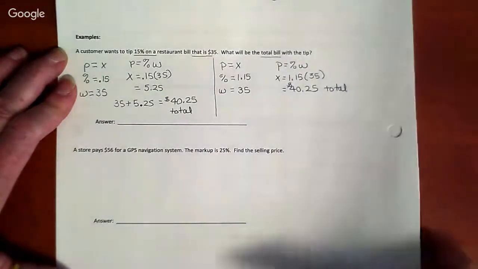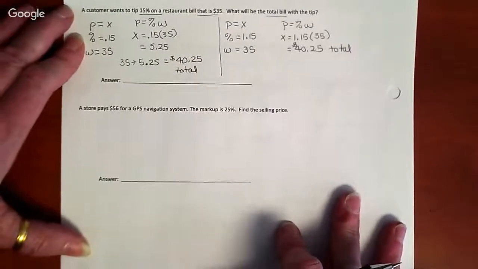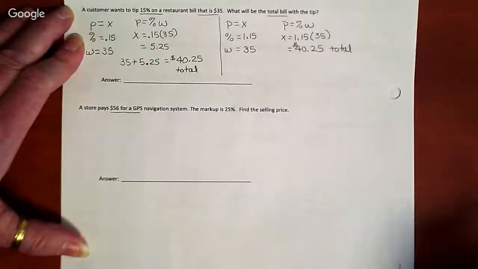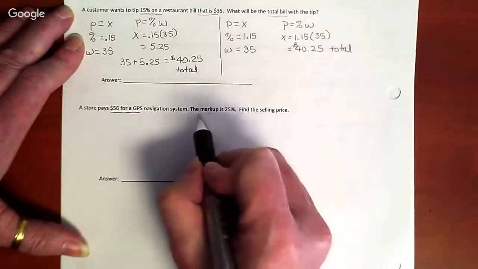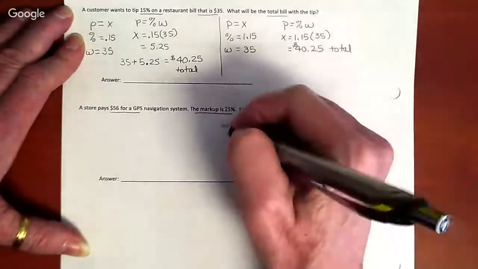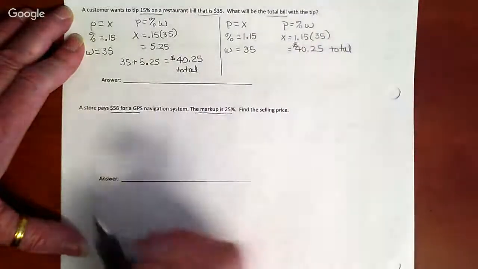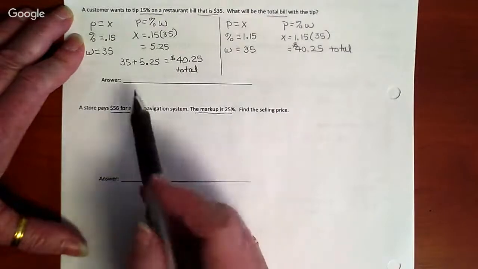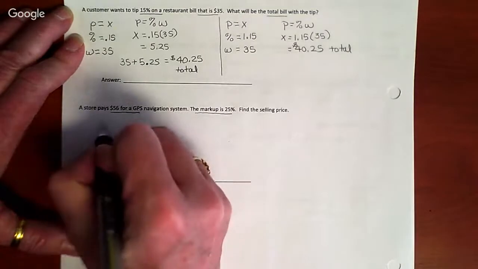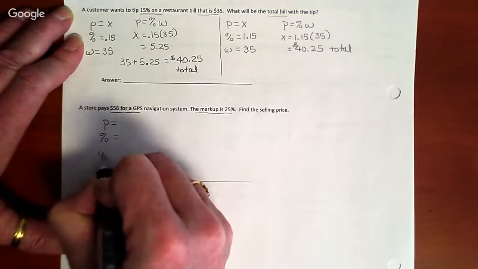Our last problem is a store pays $56 for a GPS navigation system. The markup is 25%. Find the selling price. And again, I just normally do the markup. If you'd like to take just the 25% and add it on, that's up to you. I like doing it this way. It just is easier for me and shorter.